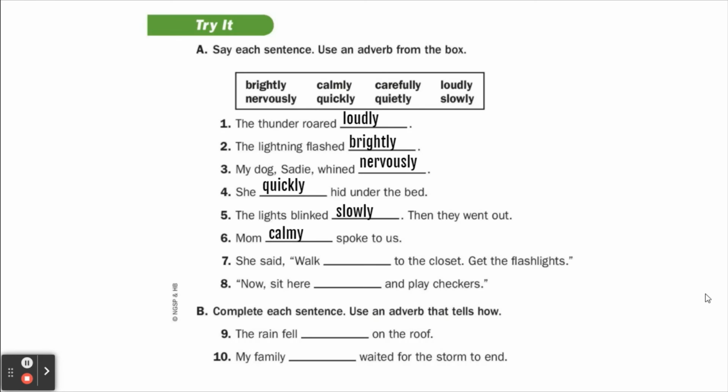And calmly is misspelled. I apologize about that. I'm going to fix it in my PowerPoint later, but you guys can fix it. It's missing the L because remember it's L-Y, okay? Ly. Okay. Number 7. She said, walk blank to the closet. Get the flashlights. Yep. She said, walk carefully to the closet. Get the flashlights. Number 8. Now sit here, blank, and play checkers. Yep. Now sit here quietly and play checkers. Well done. Okay, so remember, friends, pause the video, do 9 and 10, and then when you're ready, just come back to me.